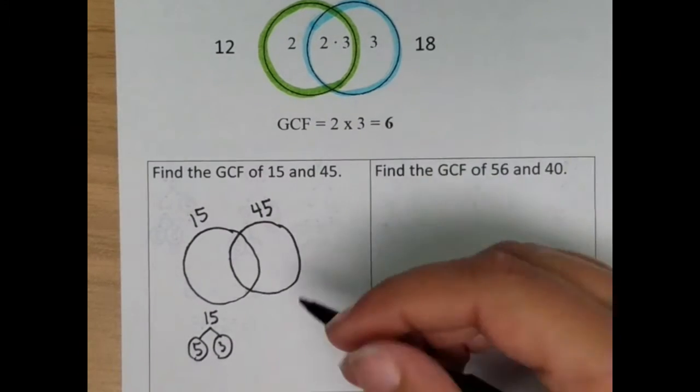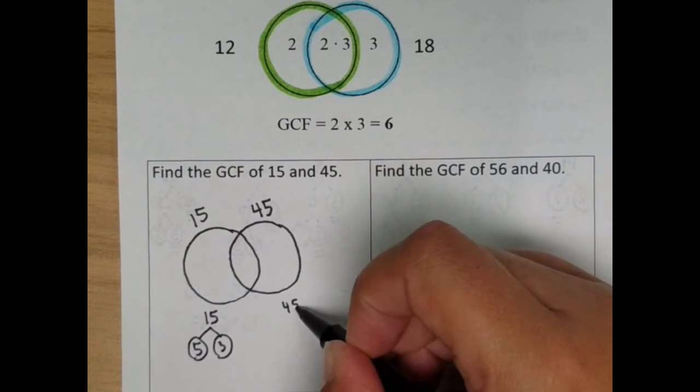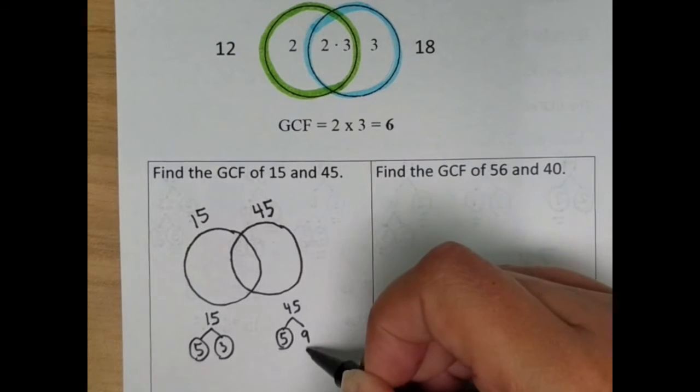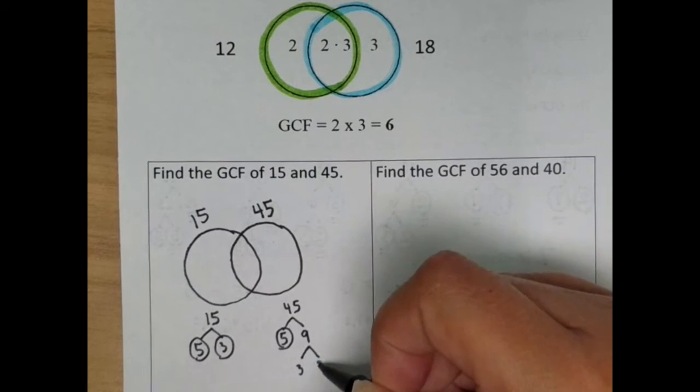I'm not going to put them in the circles yet. And then 45 I'm going to do down here. I got 5 and 9. I could circle 5, but I need to break down 9 to 3 and 3.